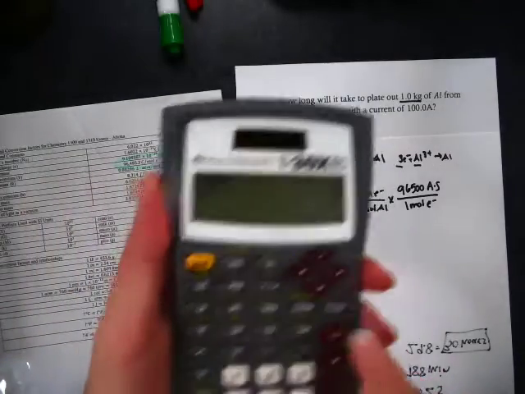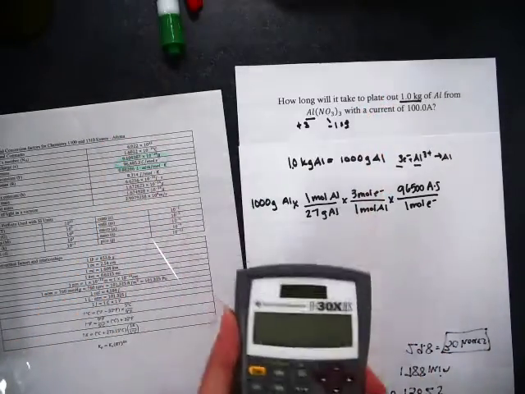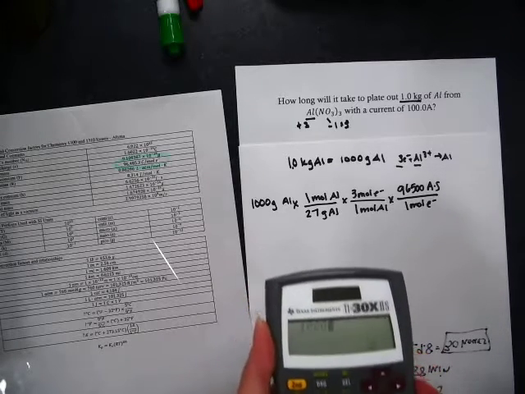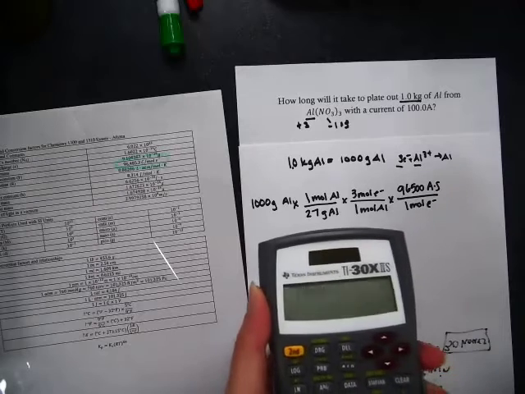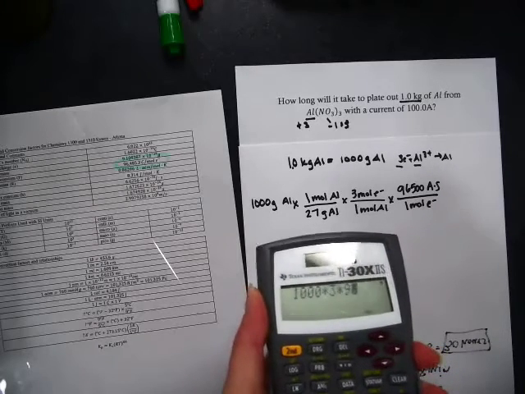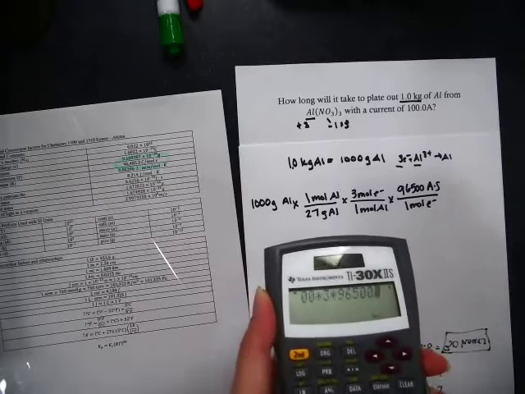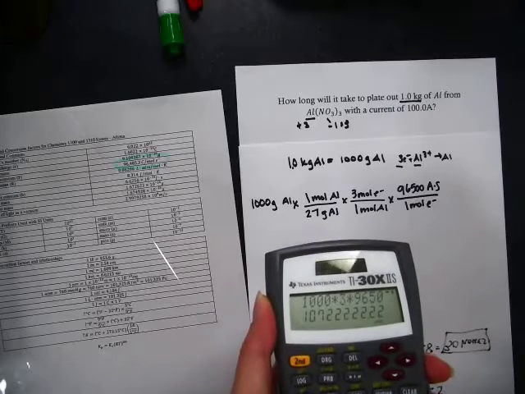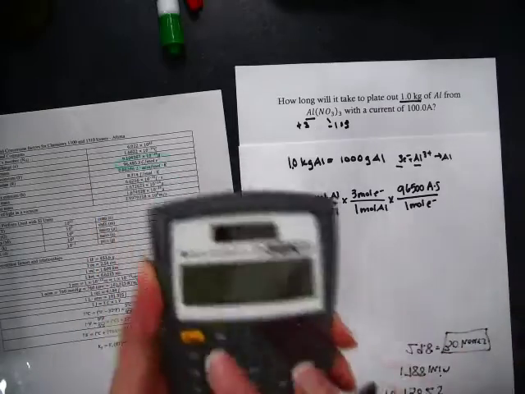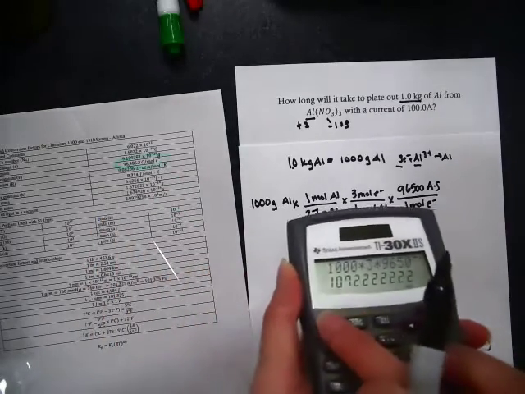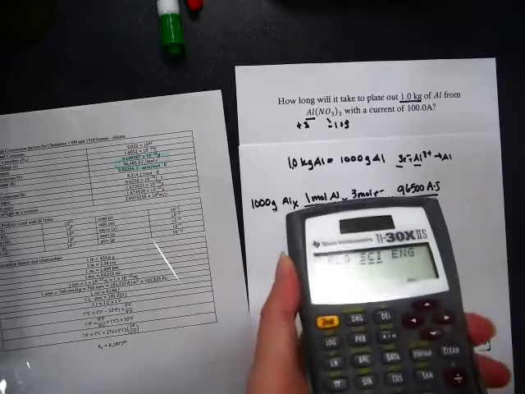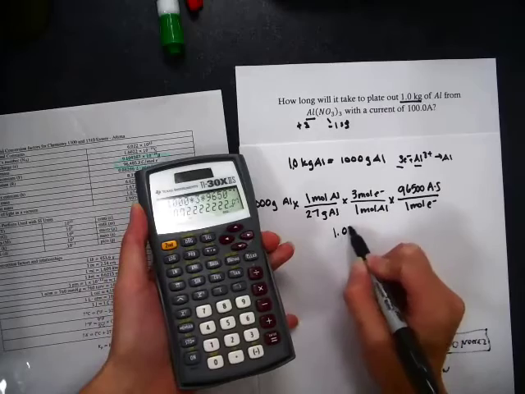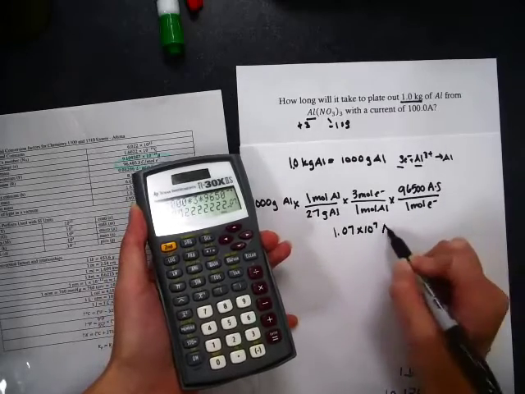And I'm going to go ahead and just put this in my calculator now. If I check my units, the grams of aluminum cancel, moles of aluminum cancel, and moles of electrons cancel. So my unit will be just amps times seconds at the end. It's a pretty big number, so I'll go ahead and convert it to scientific notation. 1.07 times 10 to the 7th.